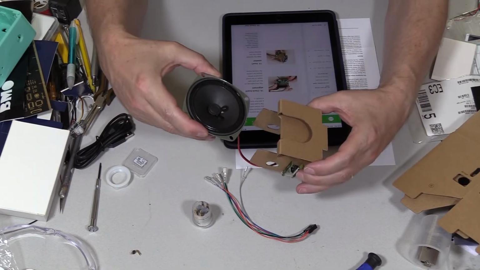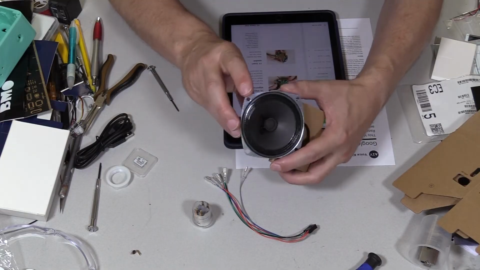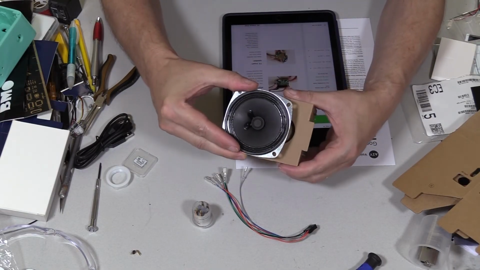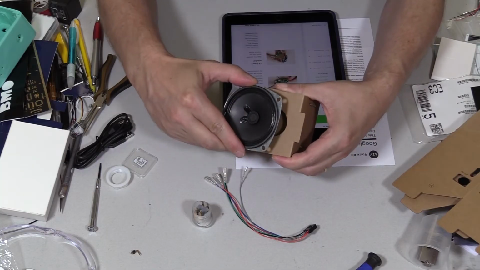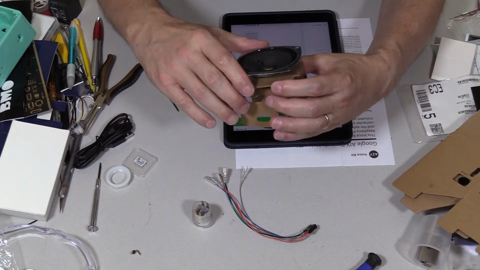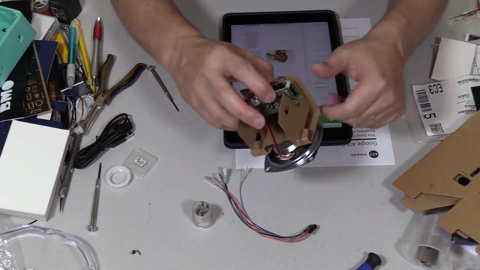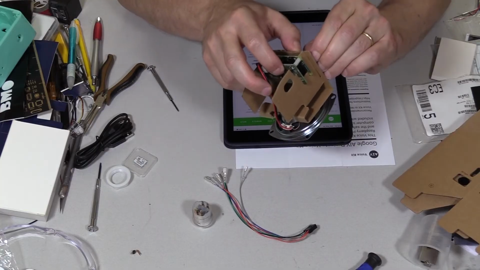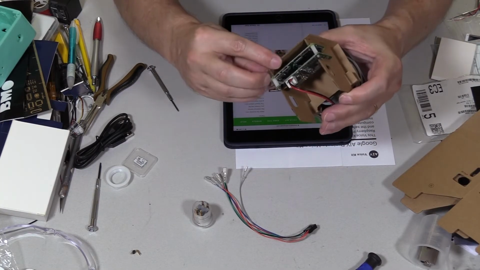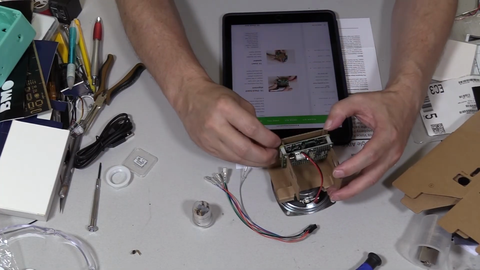Insert said speaker. So speaker goes into this little cutout slot, so you gotta make sure when you do that that the wire's up top. Otherwise it won't slide in. This back flap thing here, the tabs on it are not that aggressive at holding this together.